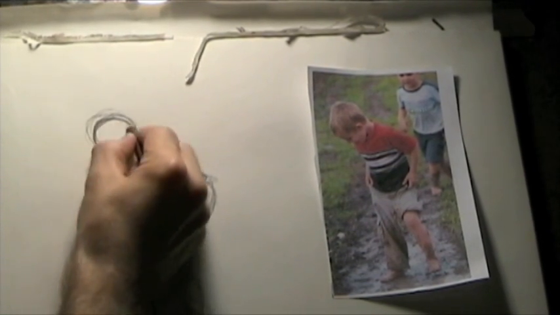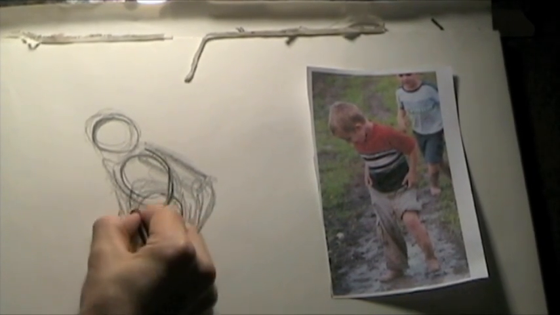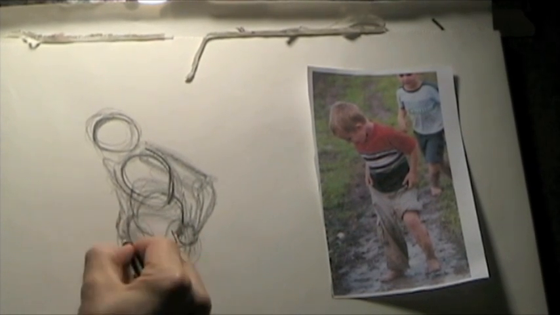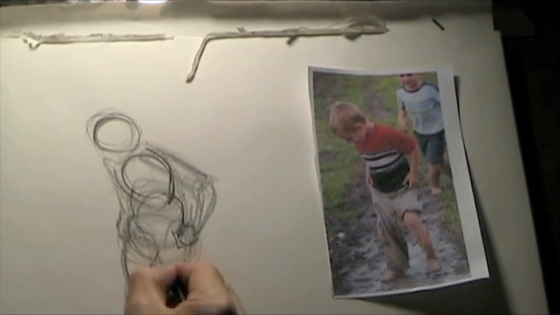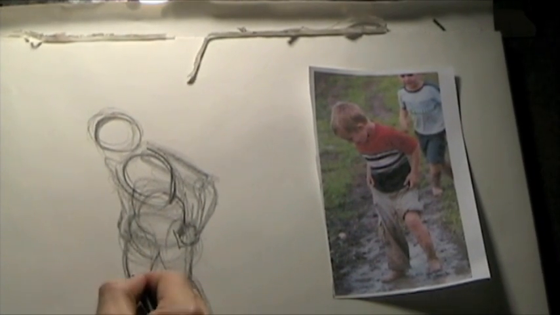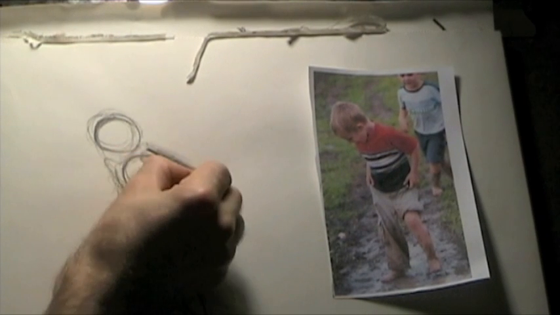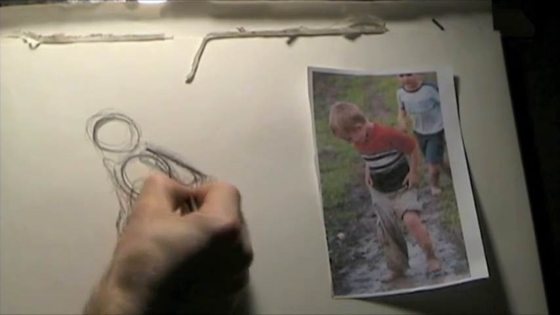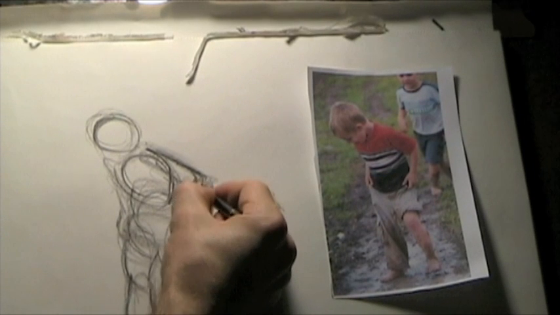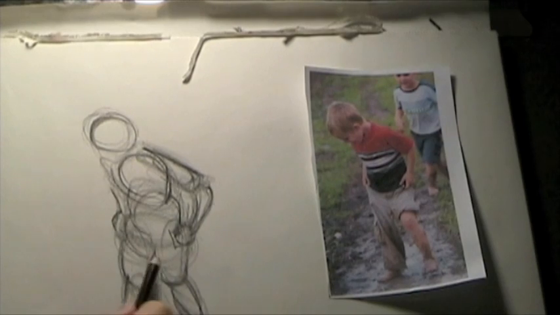Head, chest, abdomen, the waist, into the upper leg, now down into the lower leg, and the foot, and the upper arm. What is that shape? Lower arm and the other side. Alright, so there you can see how these simple shapes are making up this form.